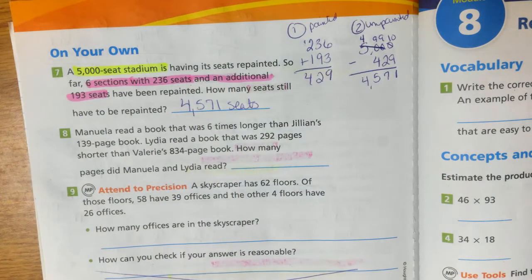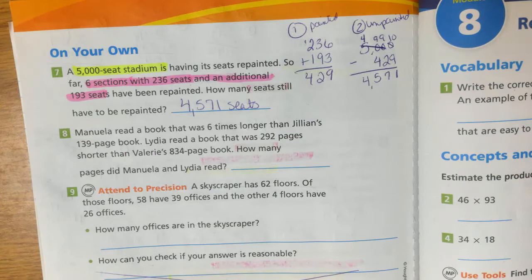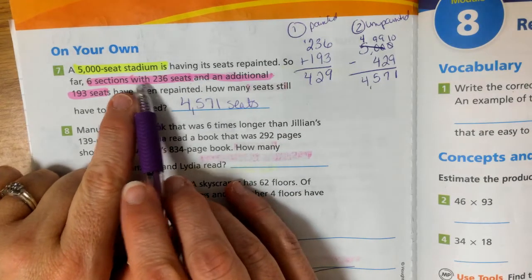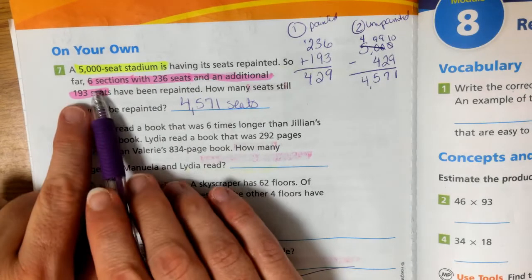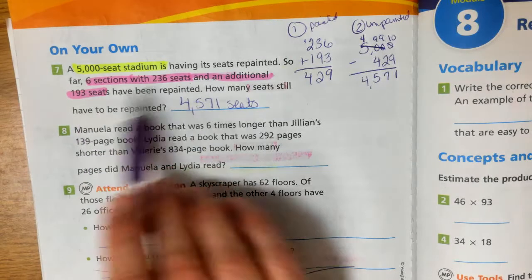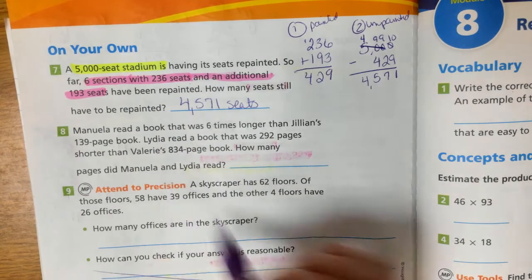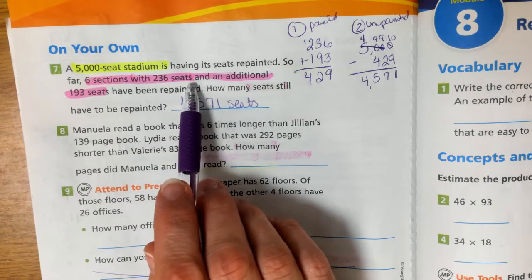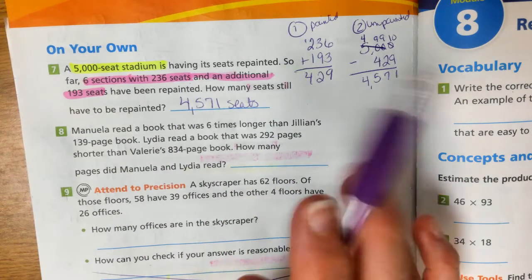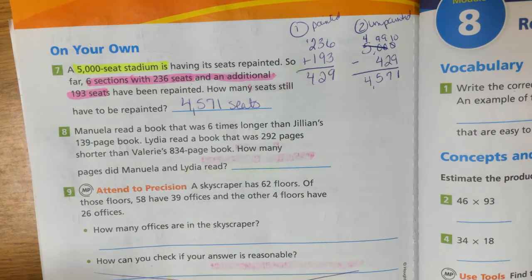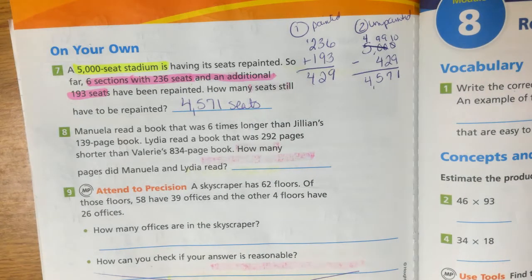Now that answer isn't what the book gives, but because they didn't put each in here, we have to read it at face value. And they said 6 sections with 236 seats. This tells me that there are 236 seats total in those 6 sections. If they had said 6 sections with 236 seats each or in each section, then we would multiply, which I think is what they wanted initially, but they didn't write it that way. So we're going to do it the way it is written.